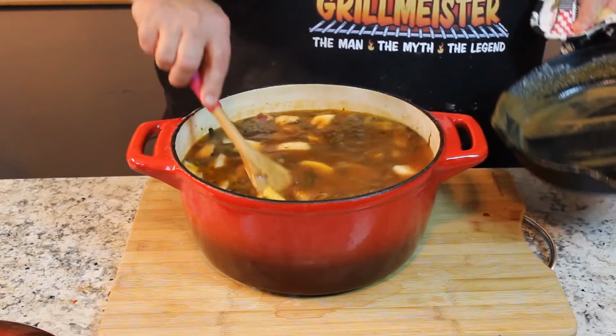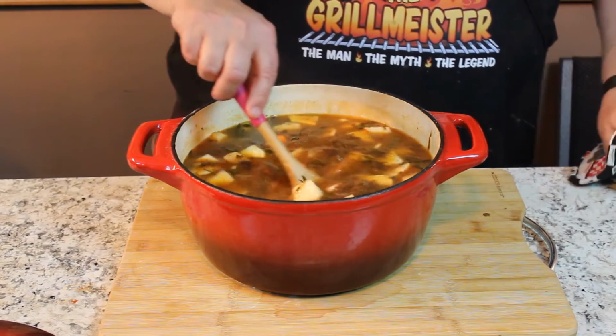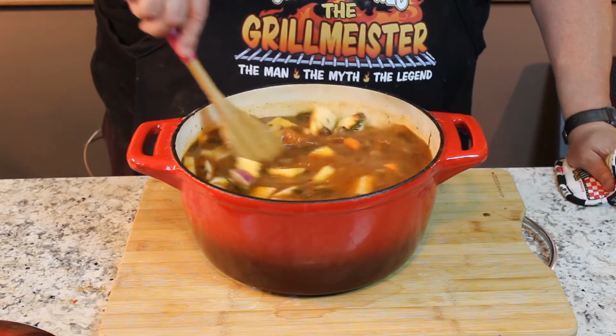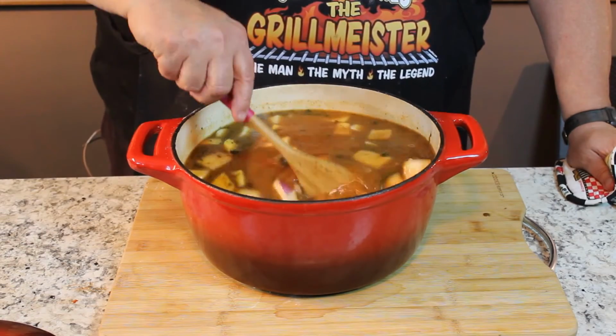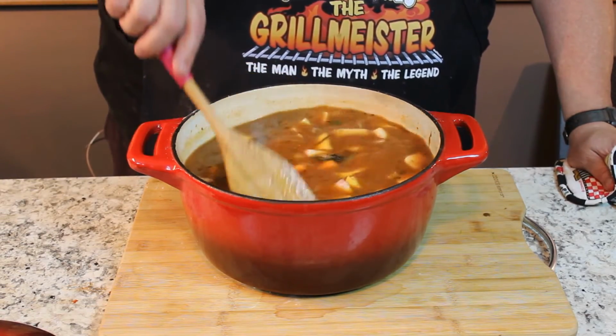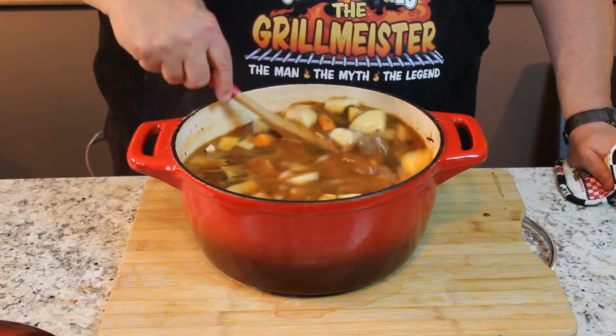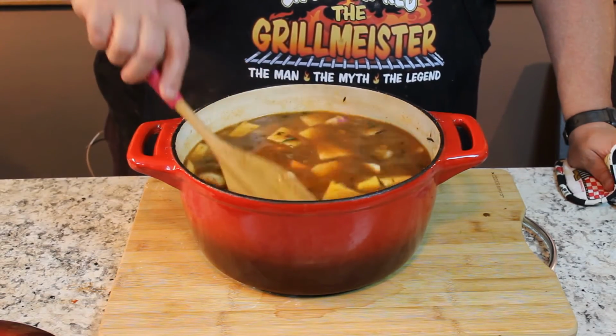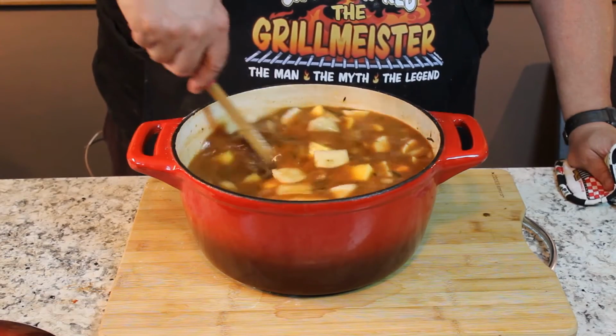Oh Lord. This is going to be so good. This will thicken this soup up. It'll add a nutty flavor to it. And we got to use up our butter, our grease, and our flour.